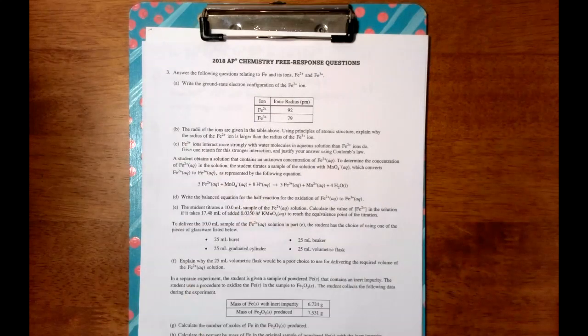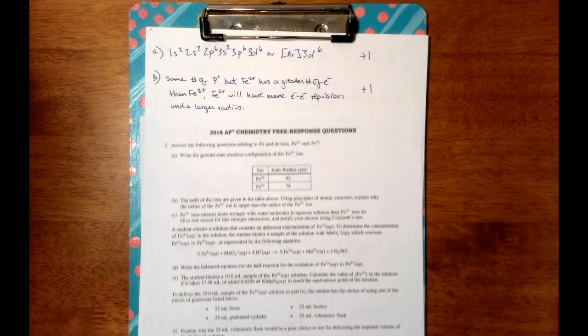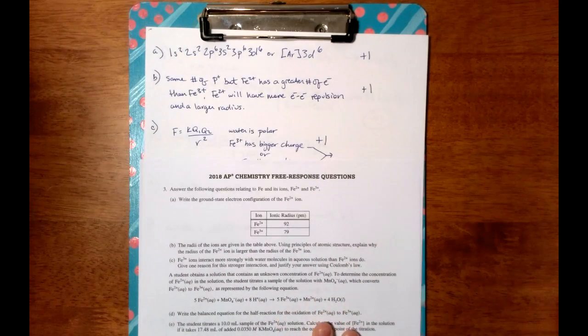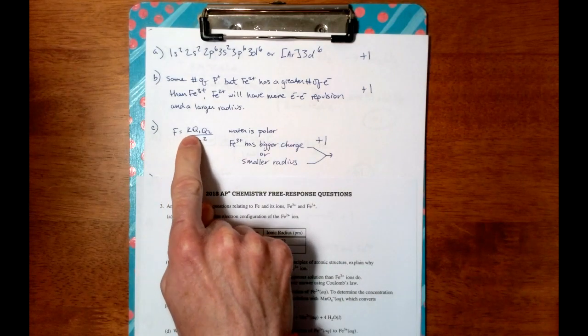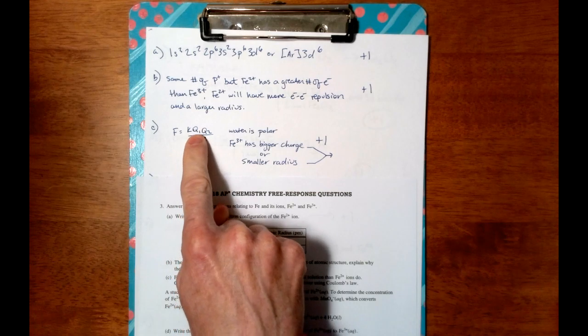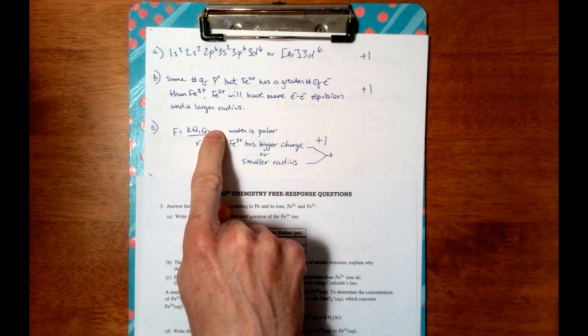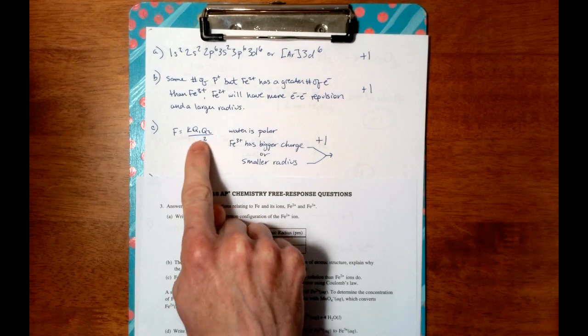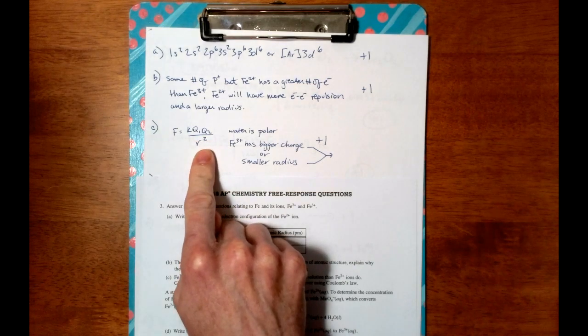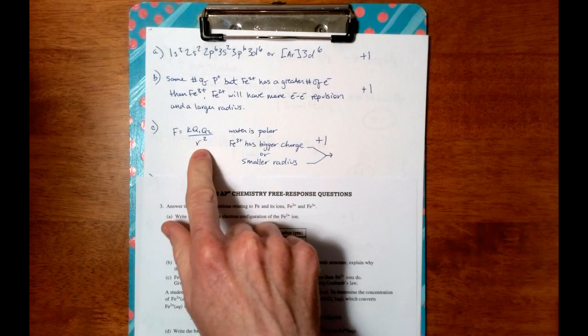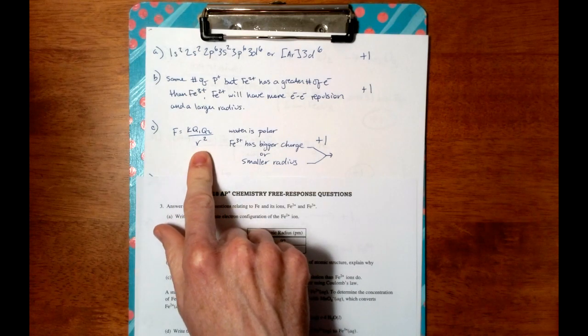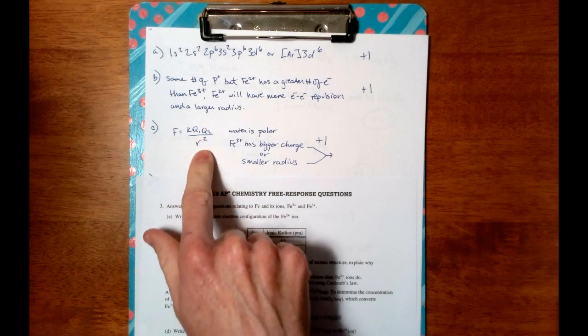C, iron 3+ interacts more strongly with water molecules than iron 2+. Give one reason for this and justify your answer using Coulomb's law. So we automatically try to remind ourselves about Coulomb's law. So the force of attraction is our little Coulombic constant multiplied by the value of the two charges in coulombs divided by the distance between the charges squared. So the charge values have a direct relationship to the force of attraction, and the radius has an inverse relationship to the force of attraction based on where they are in our equation.